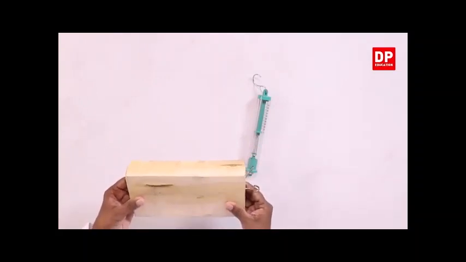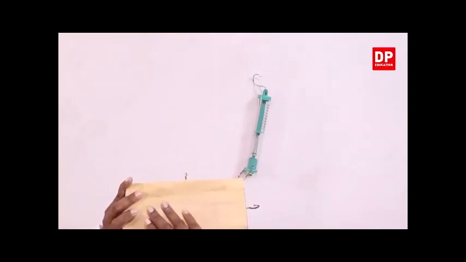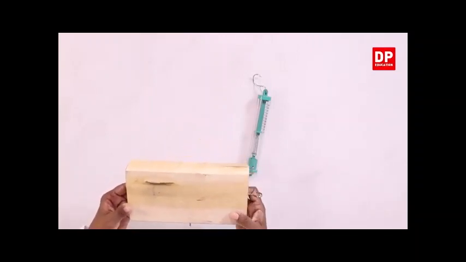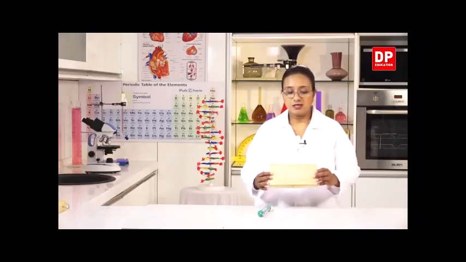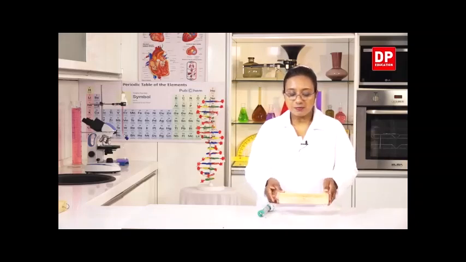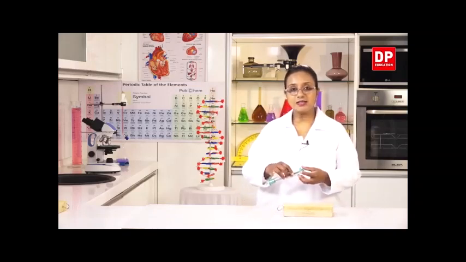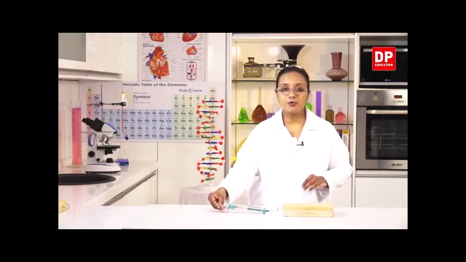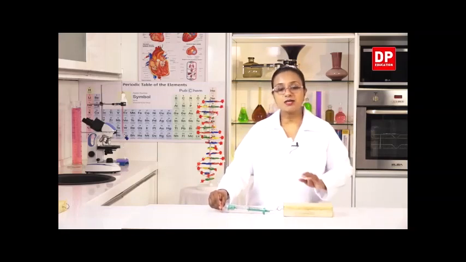But it is the same block, with the small surface area and the large surface area. I'll be using both surface areas. As you can see, this side and this side have the same texture, so there is no other effect on the frictional force. First I will place the larger surface area on the table and connect the Newton balance to the hook. Then when I apply the force, observe the force at which the block starts to move.